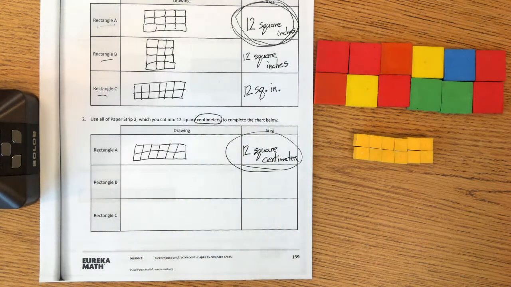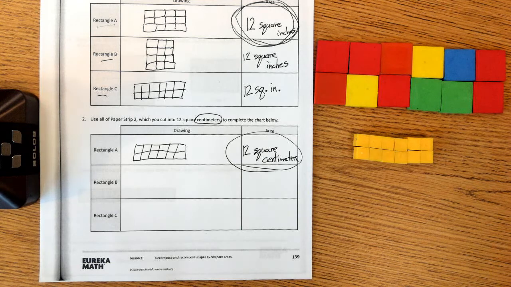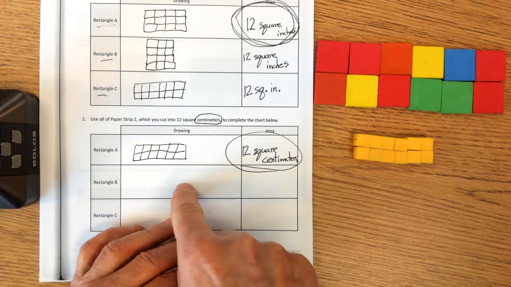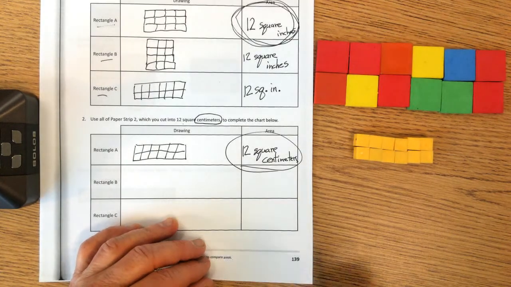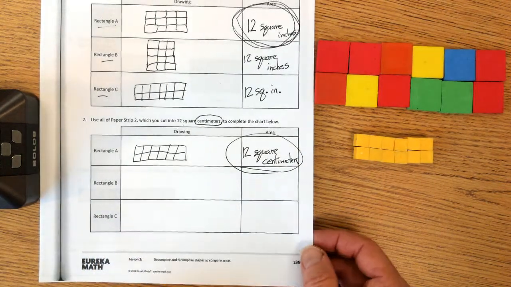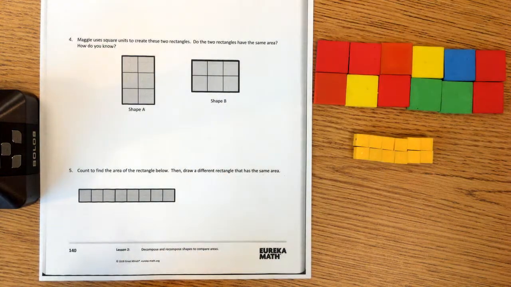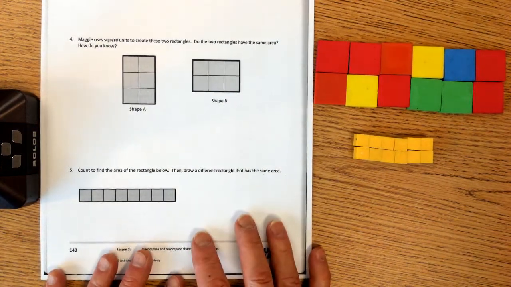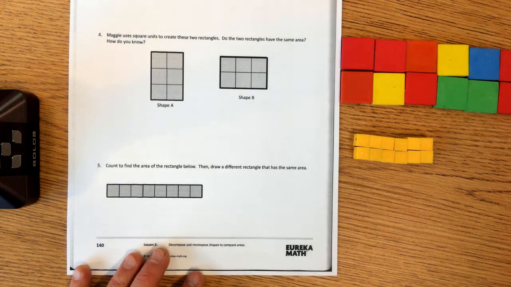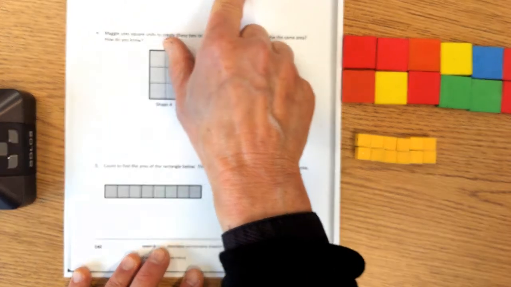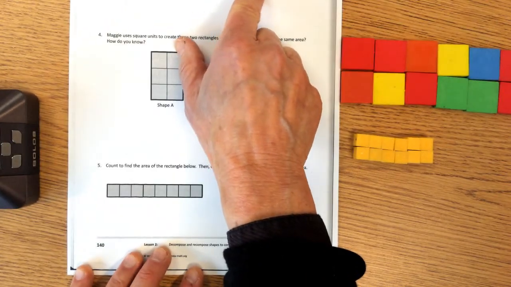So this is a discovery that you and I just made together. You might have made it before I did. But I'm modeling it here with these discs. All right? And this is the big idea of the day. So you could continue with this particular page and sketch two other rectangles using square centimeters. But this is the action that I'd like you to complete on your own and send me a picture of, please. Page 140. Compare the areas of the rectangles you made with paper strip 1 and paper strip 2.